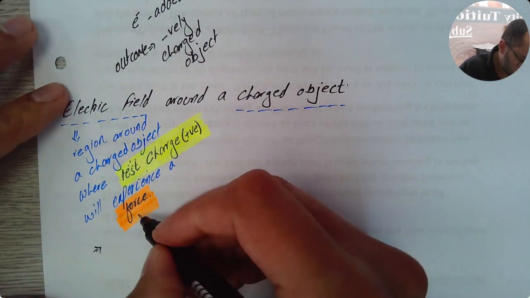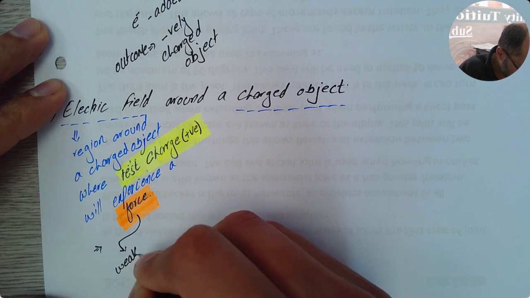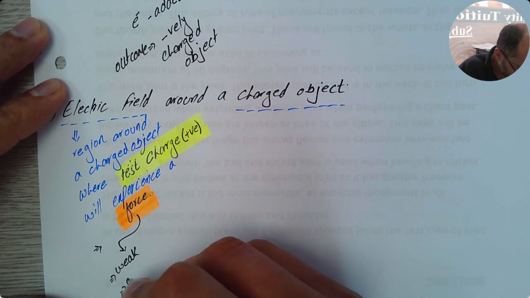So when it comes to this, the force could be weak or it could be strong force.